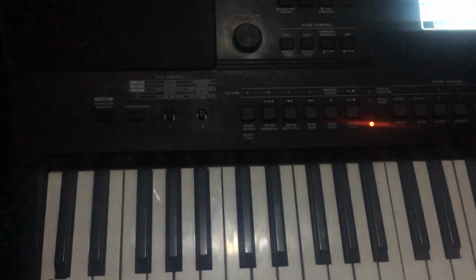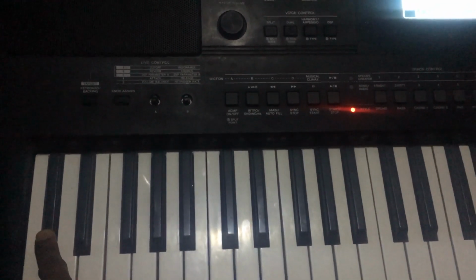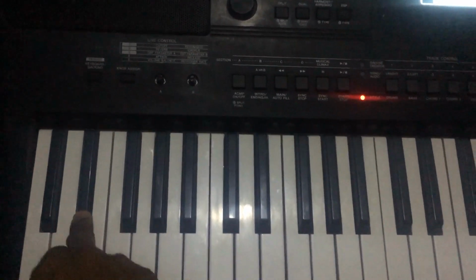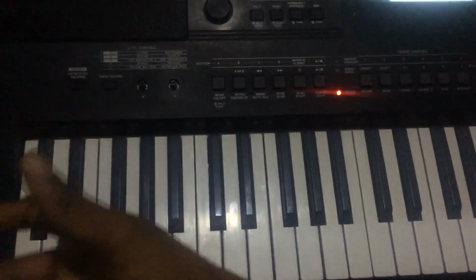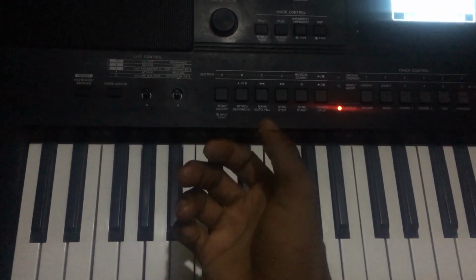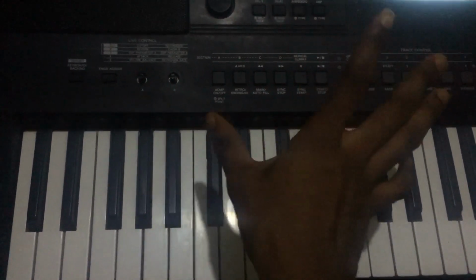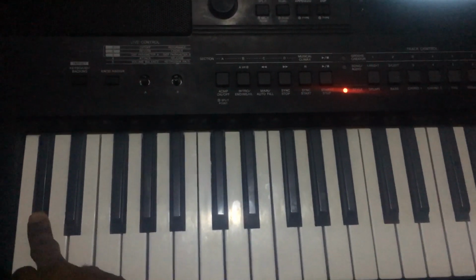So this is a C, then we add sharp. So this is a C sharp. Now this is a D, so this will be a D sharp. And anytime we have a black note behind a white note, we call it a flat.